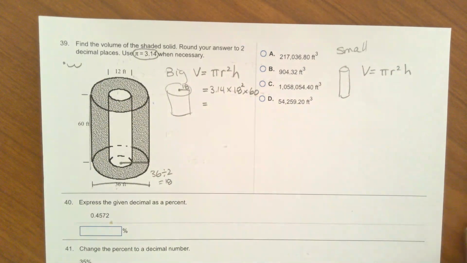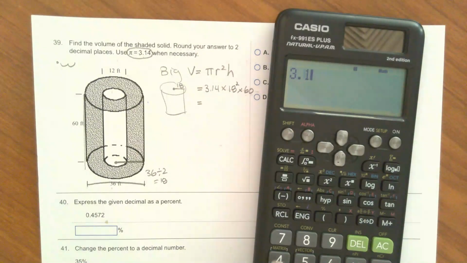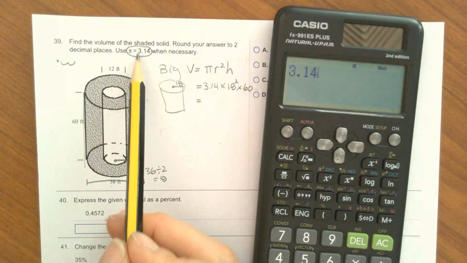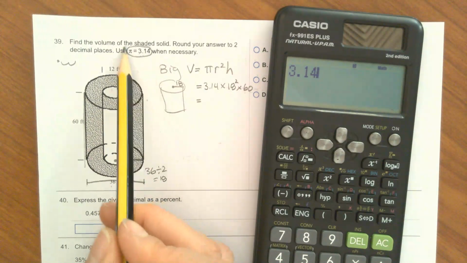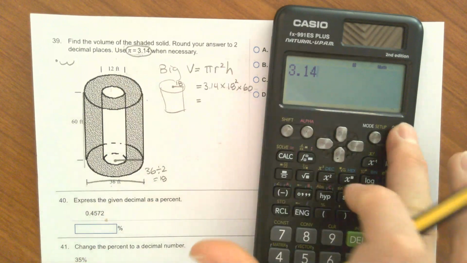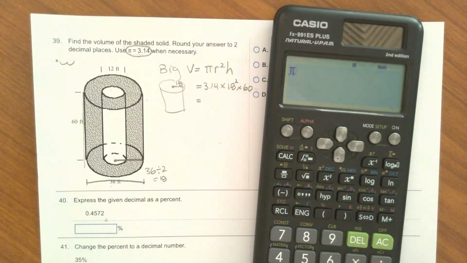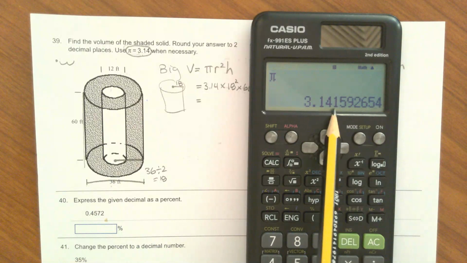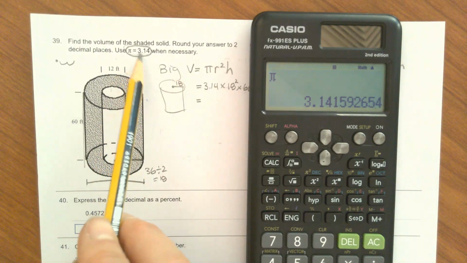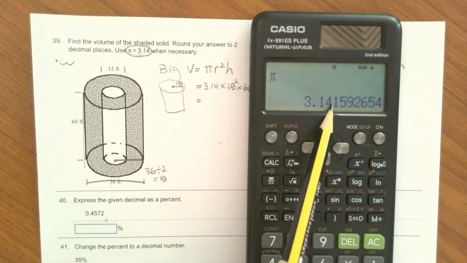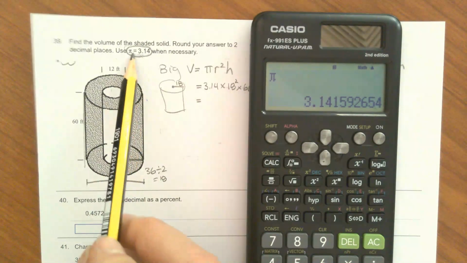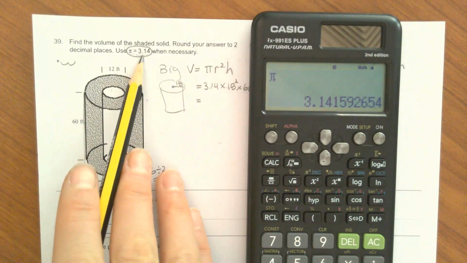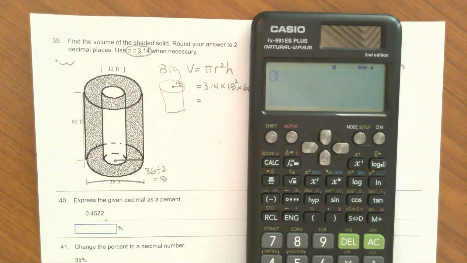Okay, so let's use our calculator. 3.14. Now remember, don't use your button here. They want you to use pi rounded. Because if I use my button, watch. It's using a more accurate version of pi. This is a rounded version of pi. So you'll get a different answer if you use your button, and you'll get the answer wrong because they're telling you don't use the button, use just the rounded version. So 3.14 times 18 squared times the height is 60.